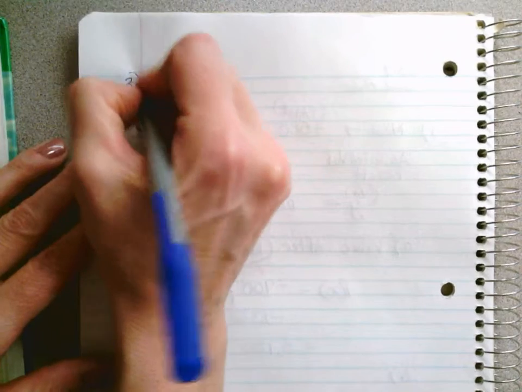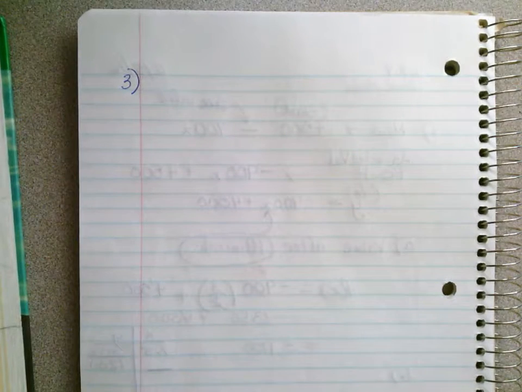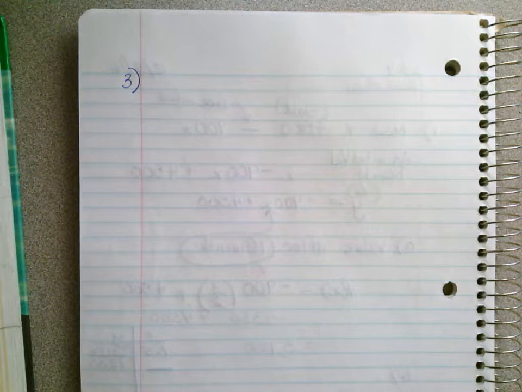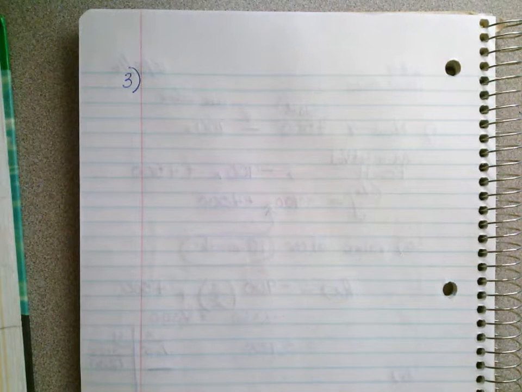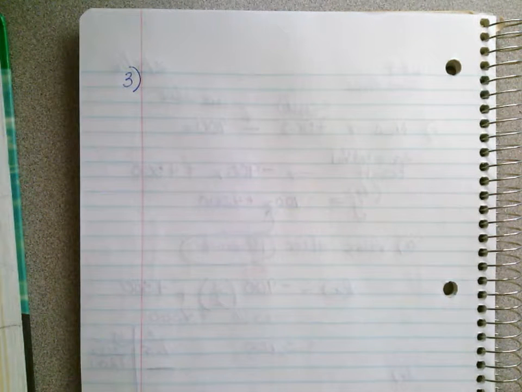And this is a totally different problem. A plumber charged $110 to be there 3 hours and $160 to be there 5 hours. At this rate, how much would he charge for an 8-hour job? Okay, here's where it's tricky. This one is tricky if you don't know anything about this, which most of us wouldn't.